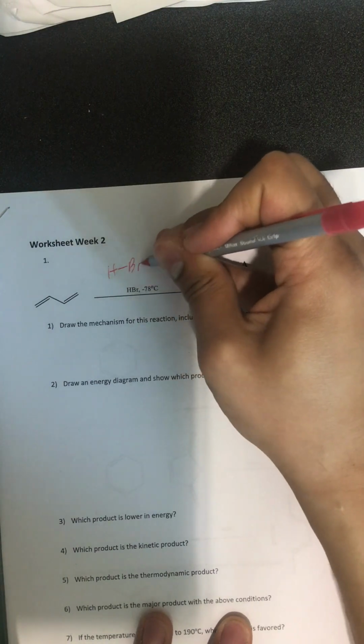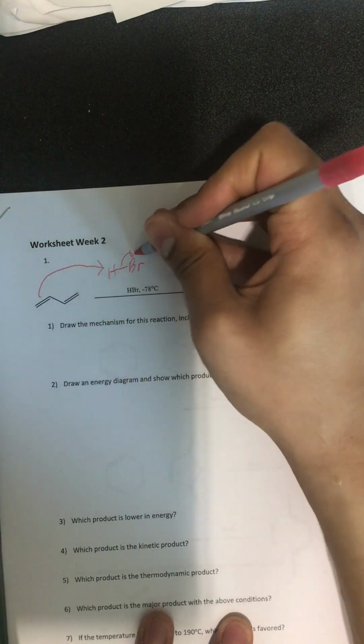This is the video for the week 2 worksheet. I'm going to try to do this quickly because it's Wednesday and I have to teach discussion in a second. So I'm going to quickly draw this mechanism.